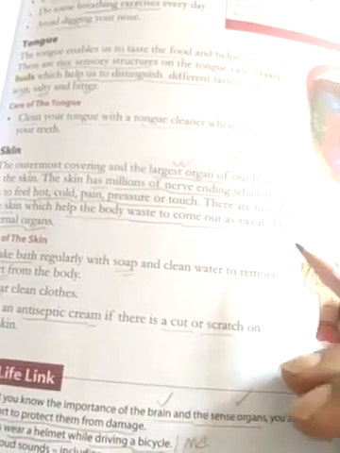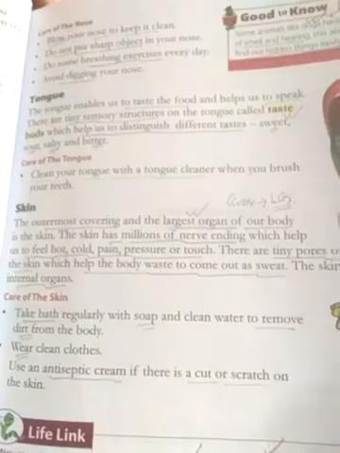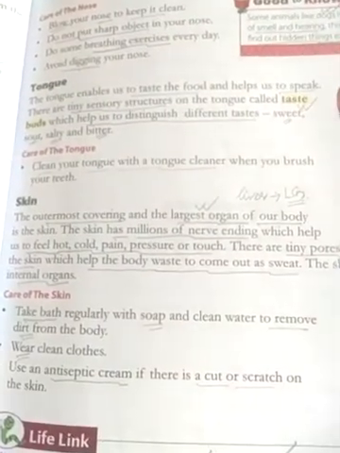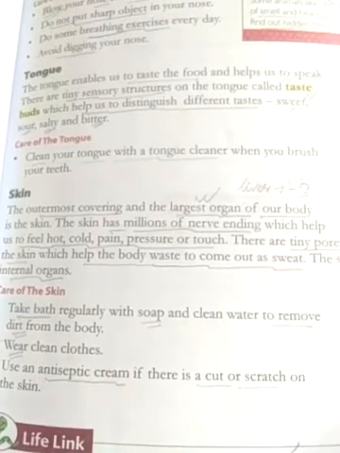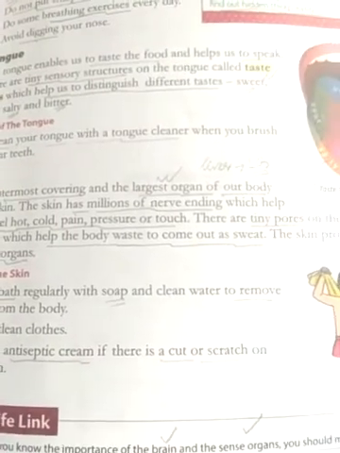And skin has millions of nerve endings, and these nerve endings help us to feel hot, cold, pain, pressure, or touch, etc. This kind of sensations.